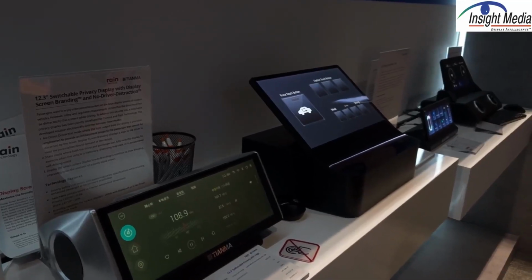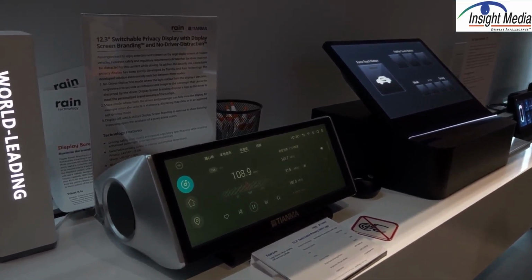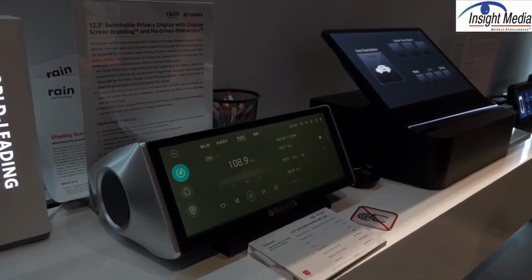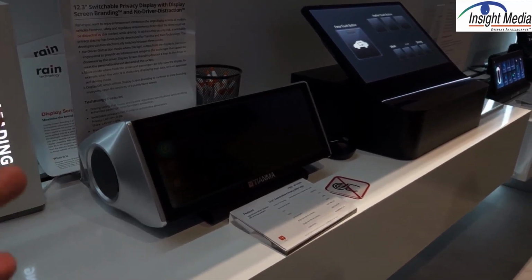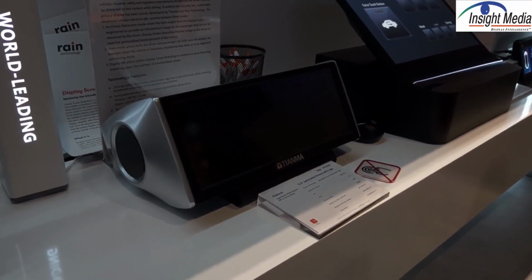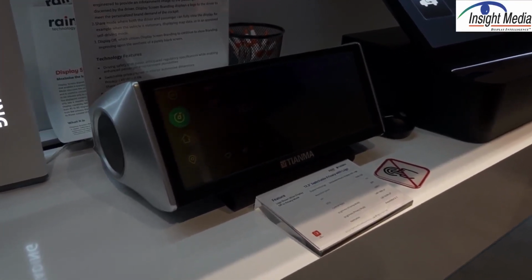So down on the trade show floor, Rain Technologies implemented their privacy film in the Tiama booth. I captured a little bit of that demo in the Tiama video I did there. I'll put that into this video as well so you can see how it works there. Over here is a privacy screen demo. This is technology from Rain Technology, and they call this a screen branding option. So I'm in the driver's position here. This is what you might see in the normal, and now it's gone dark. And if you change it maybe another time, you'll start to see some branding.